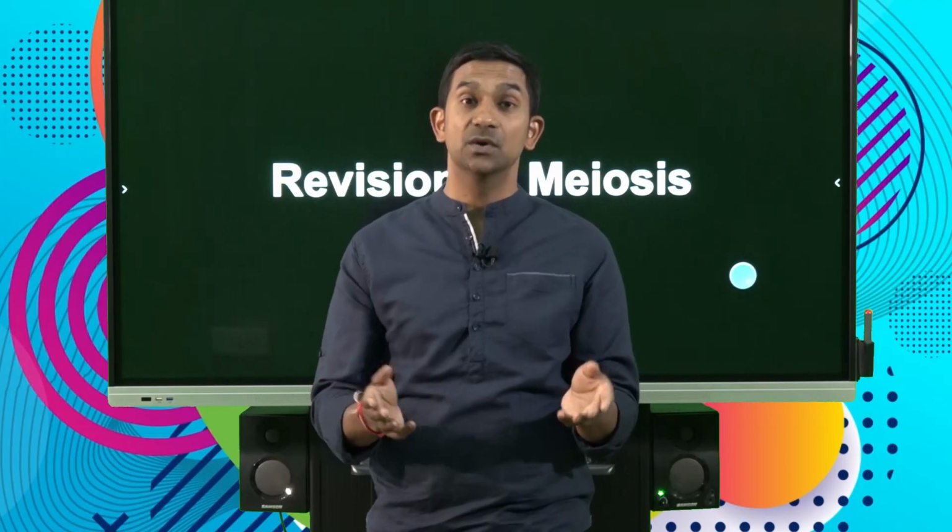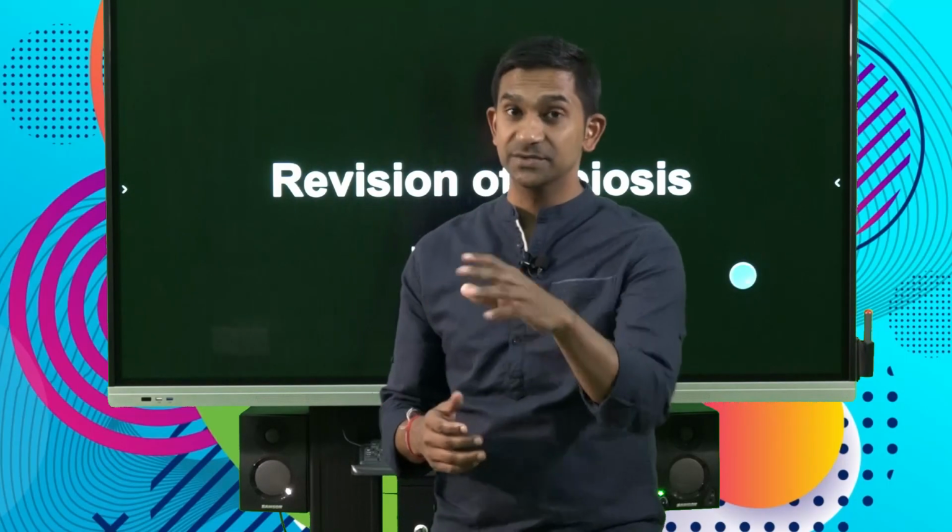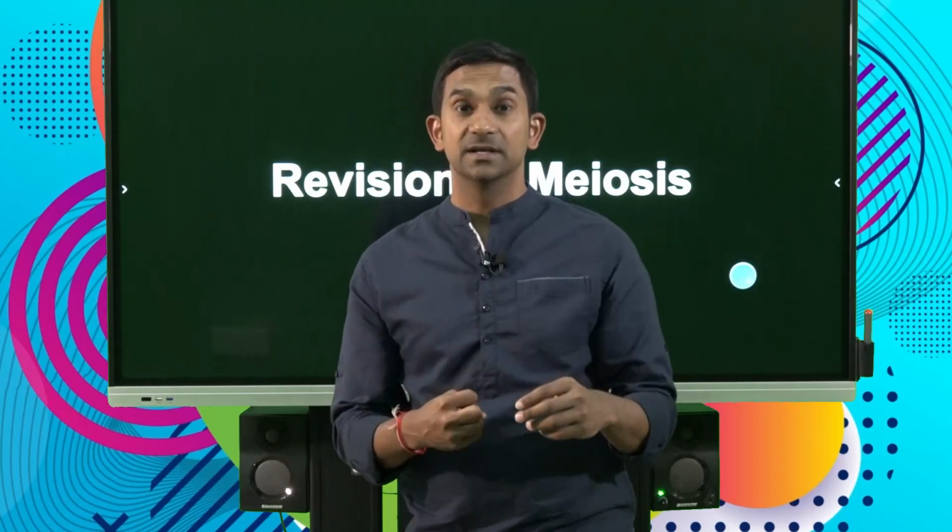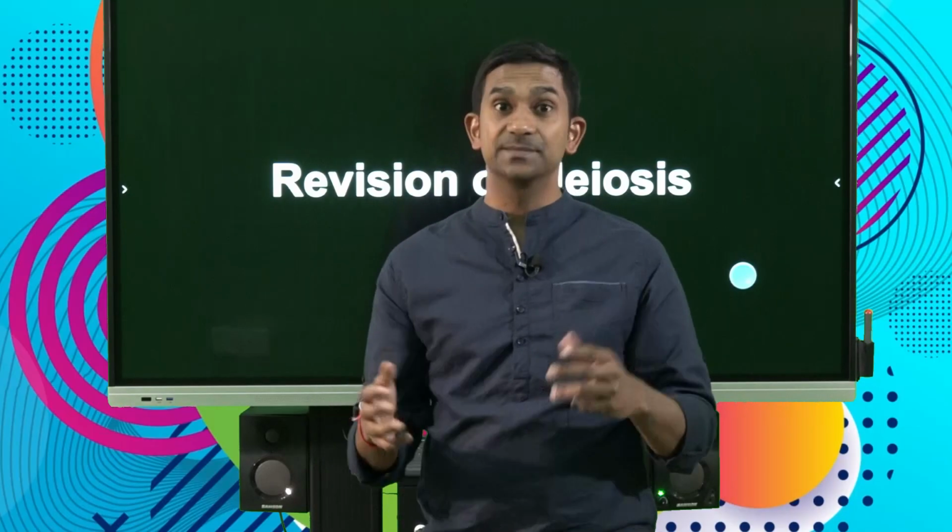In our lesson today, we're going to focus on revising meiosis, a very important topic. It's important that you remember that meiosis is in both paper 1 and paper 2, and hence it's crucial that you understand the process well and that you're able to revise this section and work out different types of questions.